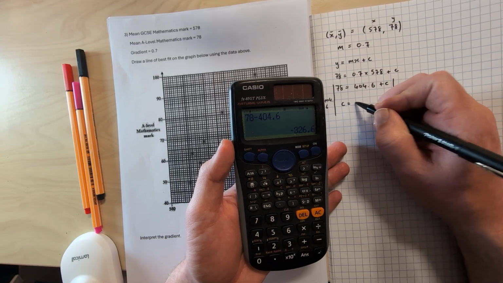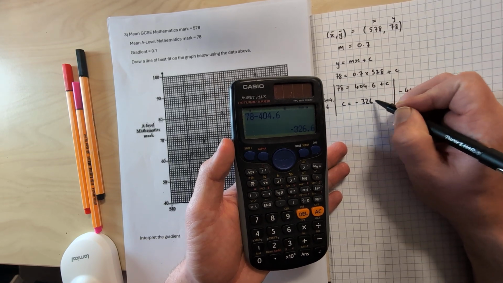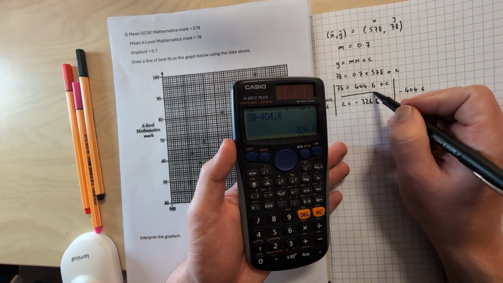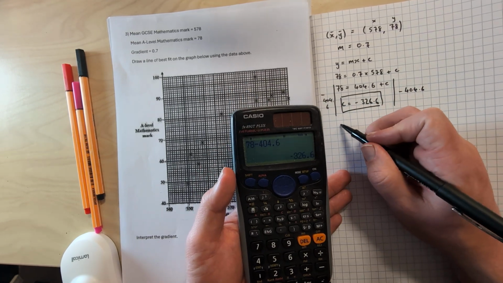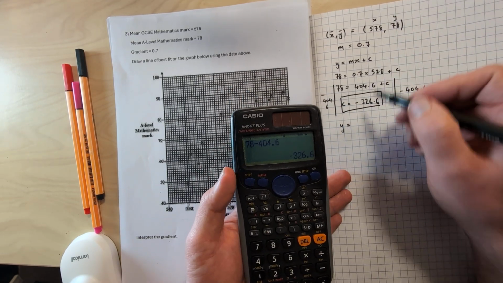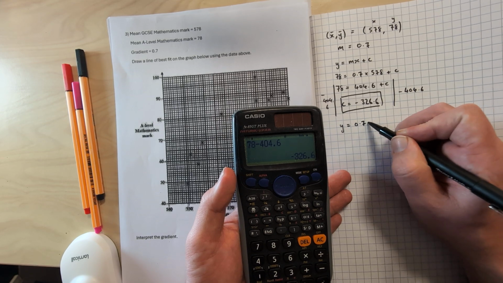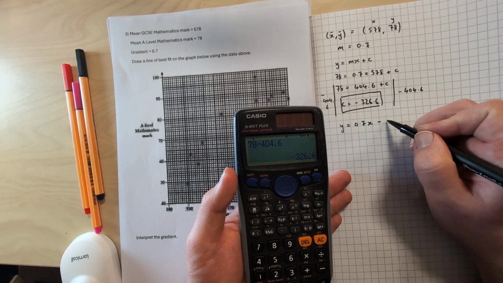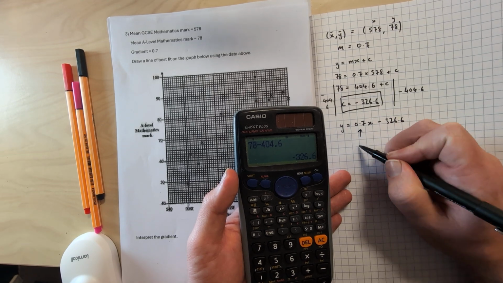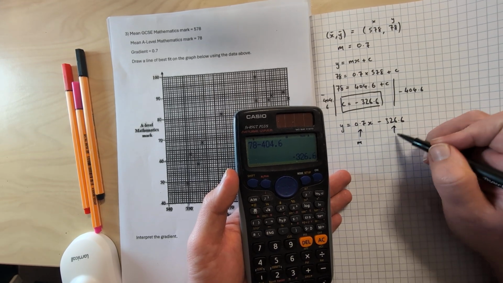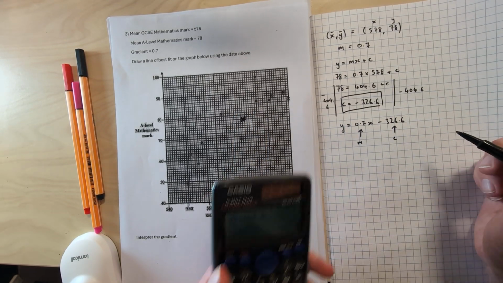So c is equal to negative 326.6. And now we have an equation of a line of best fit. We have y equals m, which we know from the question is 0.7, x minus 326.6, where 0.7 is m and negative 326.6 is c.